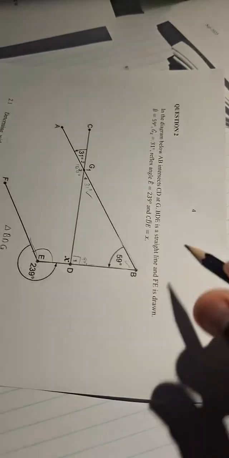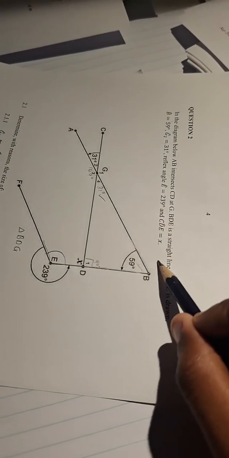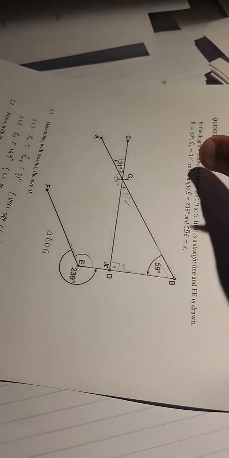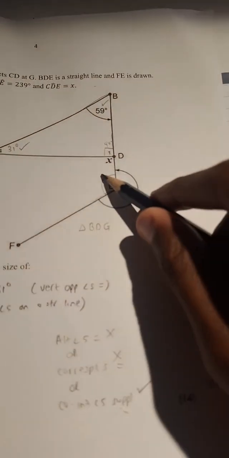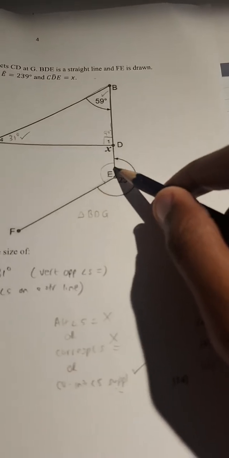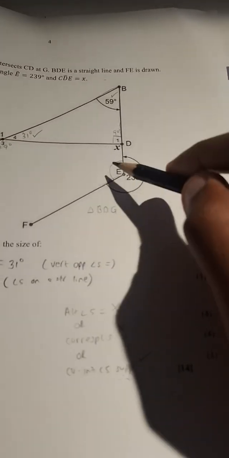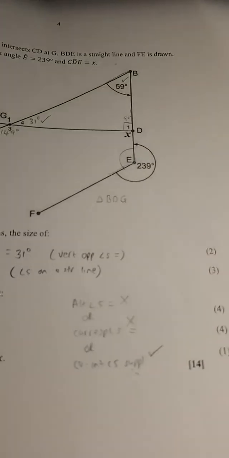So if in some way I can find out that this angle plus that one is 180, then I can conclude that these 2 lines are parallel. So let's see how we can actually get there. What I need now is this angle. I need to find out what the value of angle FEB is.